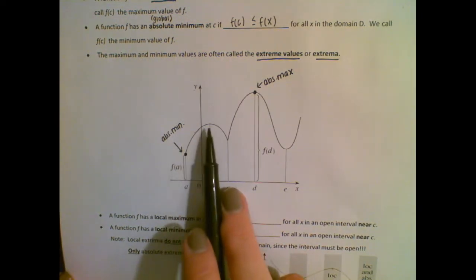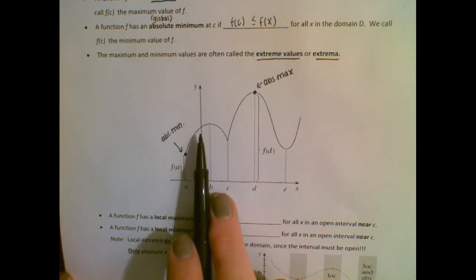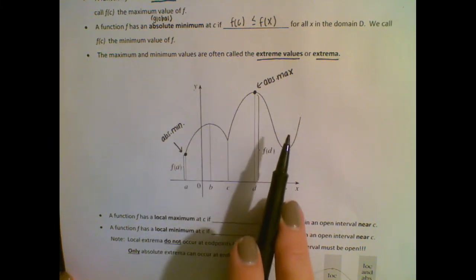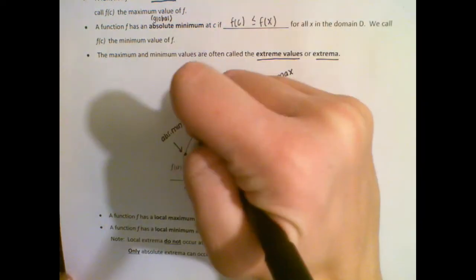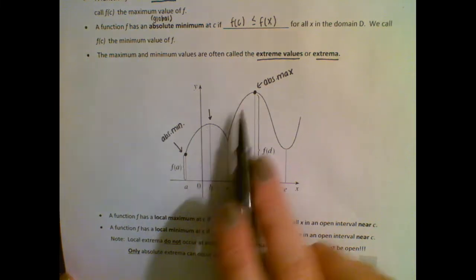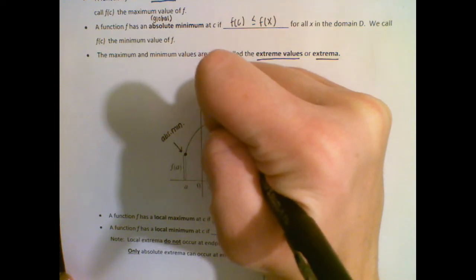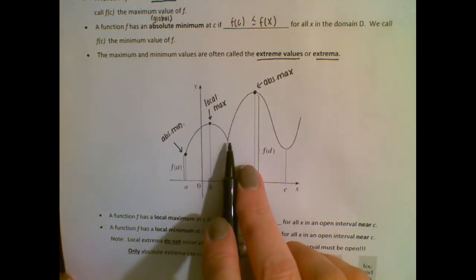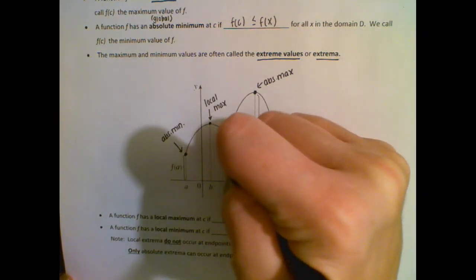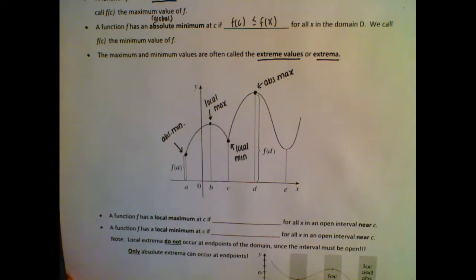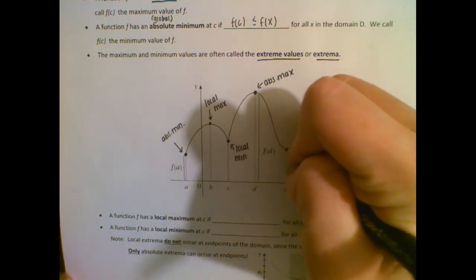Then we're left with all these other places where we have turning points, and these points also have a meaning in terms of the graph. These are called local maximums and minimums. This here is still a maximum, but it's not the absolute because it's not the highest, so we would call this a local maximum. And this, even though it is a cusp, is still considered a local minimum. Again, it's local because it's not the lowest point on the graph. And the point at x equal to e is also a local minimum.